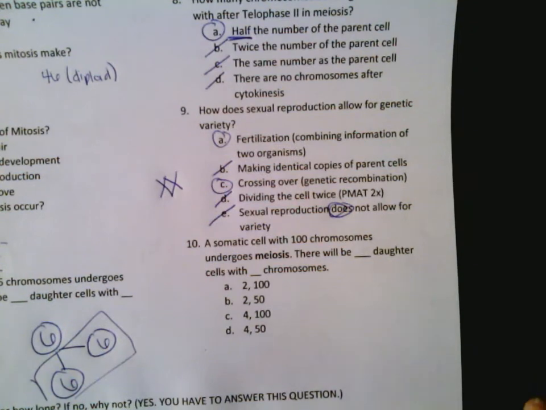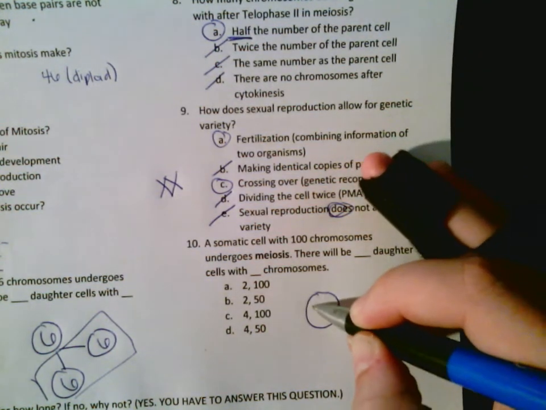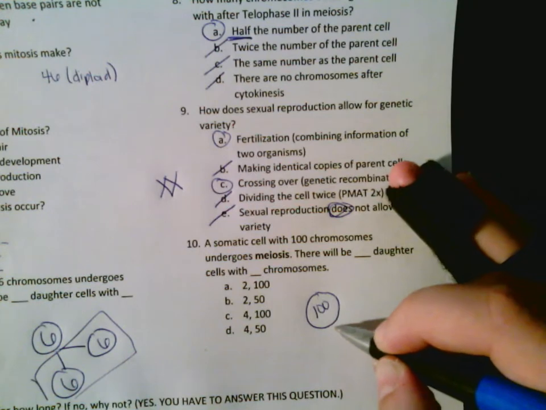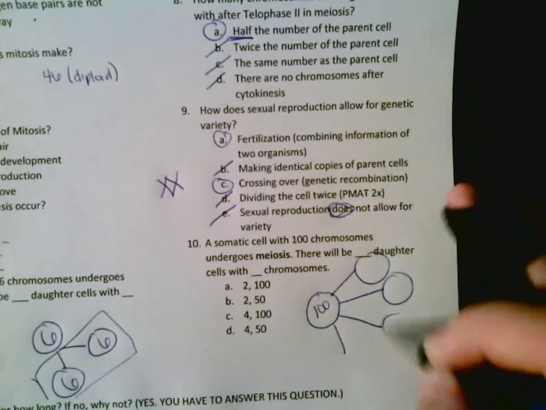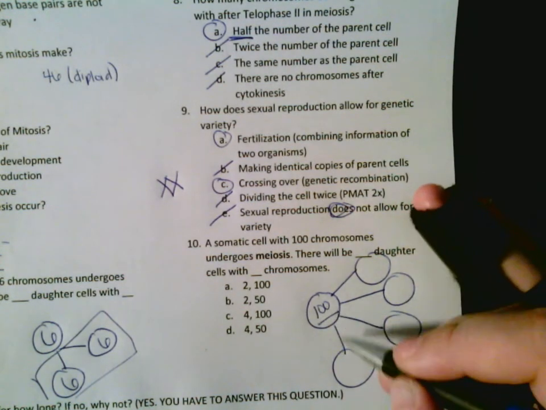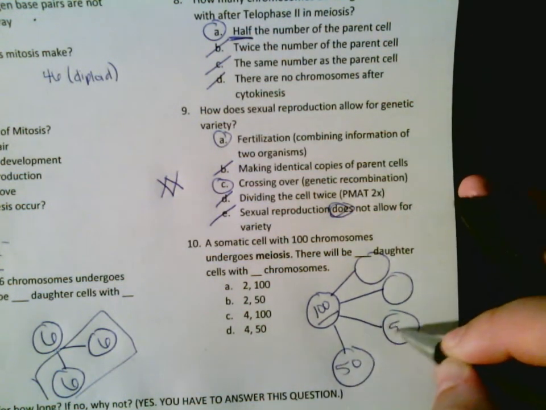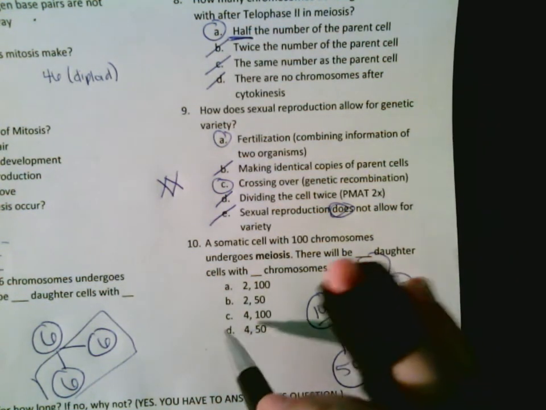Number 10, a somatic cell with 100 chromosomes undergoes meiosis. There will be how many daughter cells with how many chromosomes? In meiosis, we start with a parent cell, in this case with 100 chromosomes, and we're going to create 4 cells with half the number of chromosomes of the original cell. So half of 100 is 50. So therefore we are going to create 4 daughter cells with 50 chromosomes each.